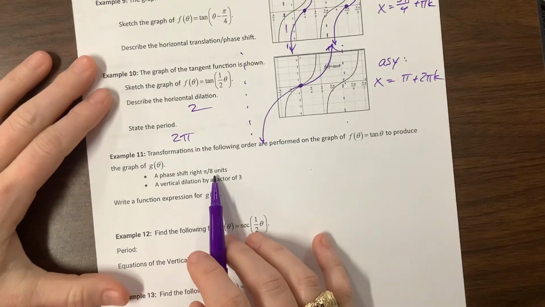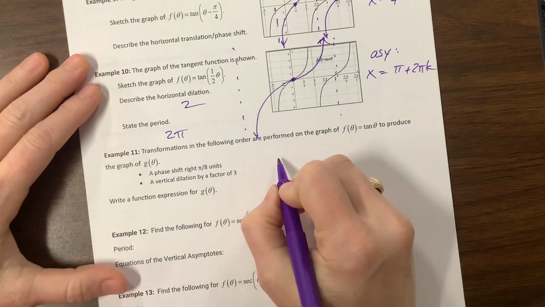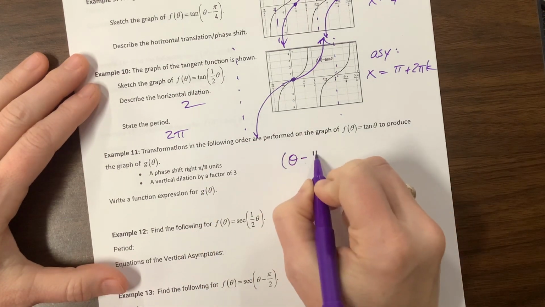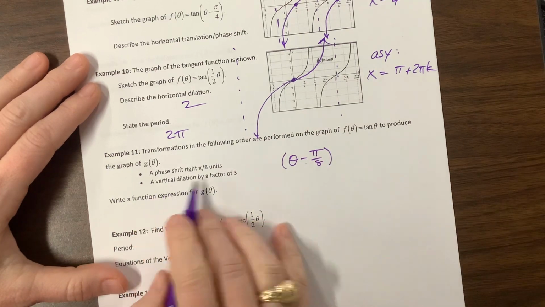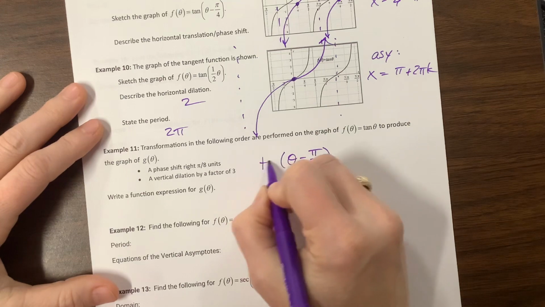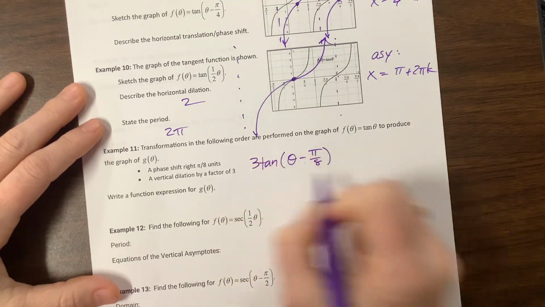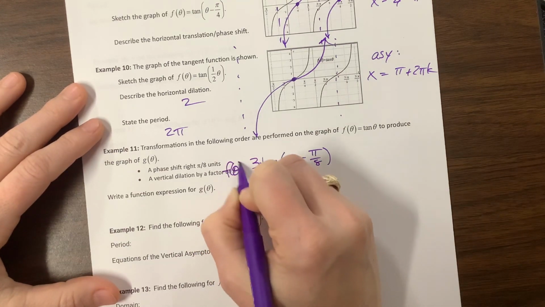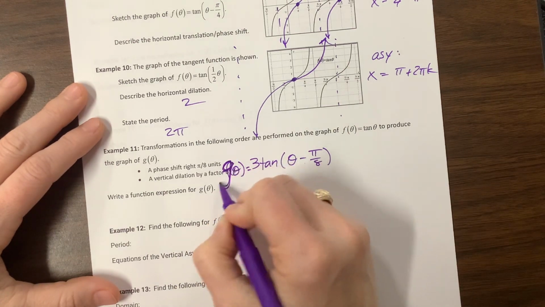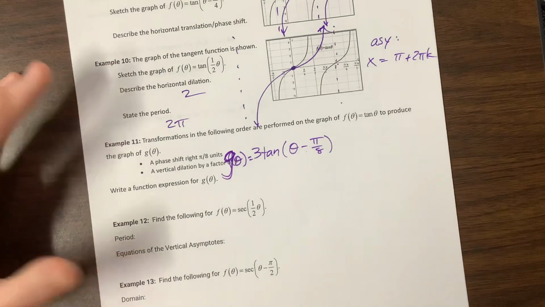Okay, phase shift right of pi/8. So for theta to go right, we have to do minus pi/8. And then a vertical dilation pulling it this way. So we can just write tangent, and f of theta is equal to that. Oh, they said g. Whatever. That's sloppy, but I think you get it.